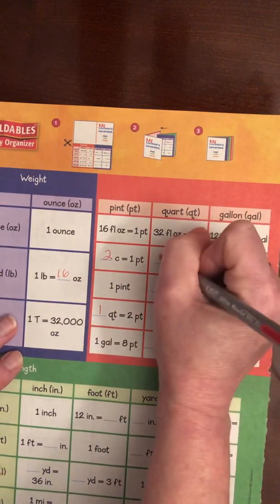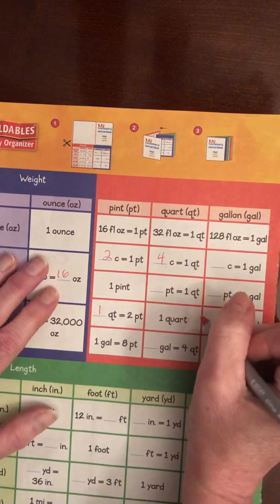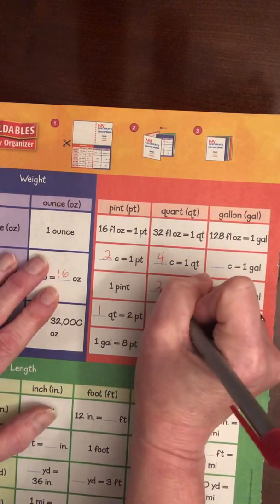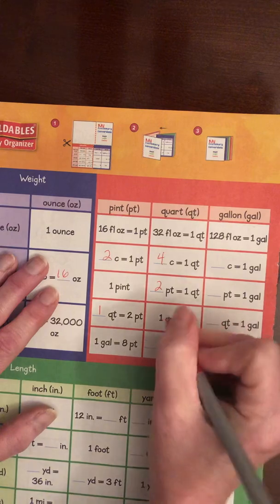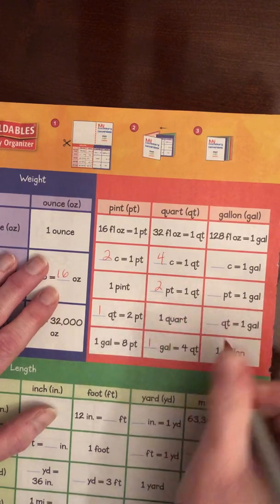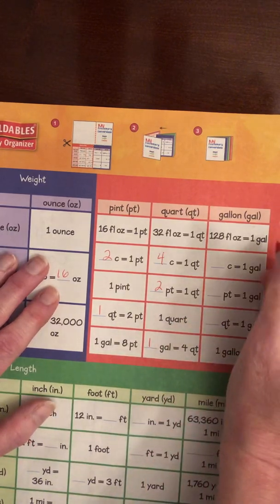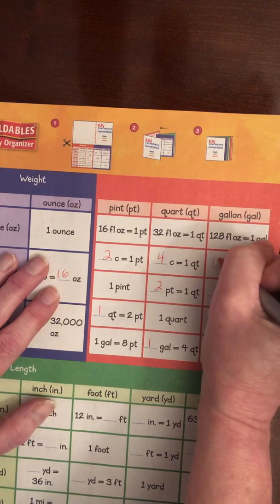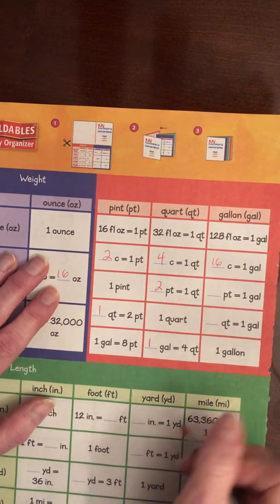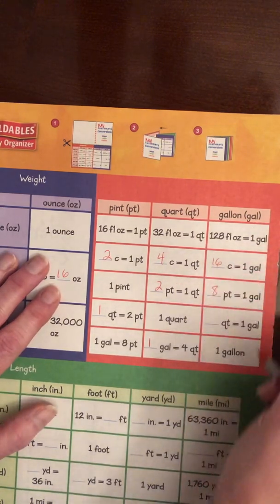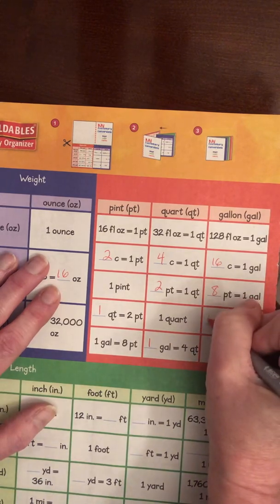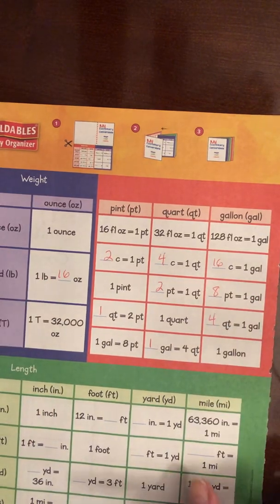There are 4 cups in a quart. There are 2 pints in 1 quart. And there is 1 gallon, those 4 quarts. Okay, 16 cups in a gallon, 8 pints in a gallon, and 4 quarts in a gallon.